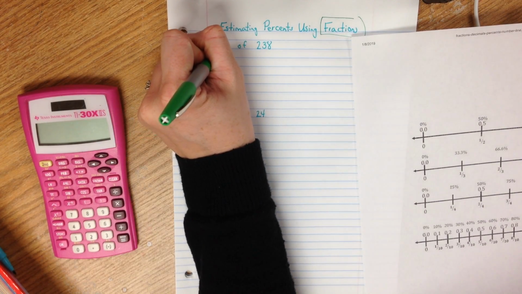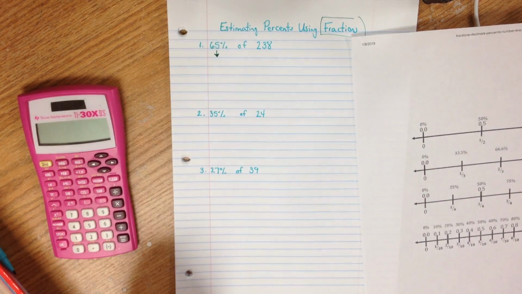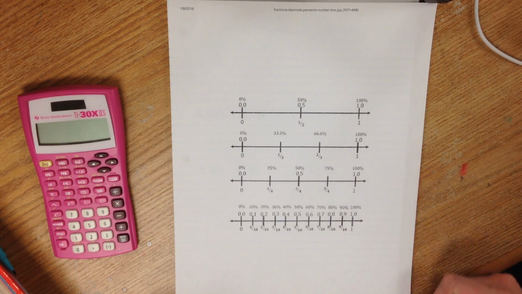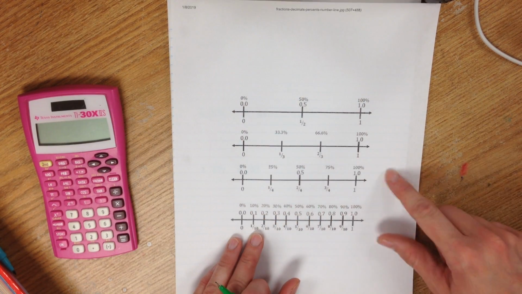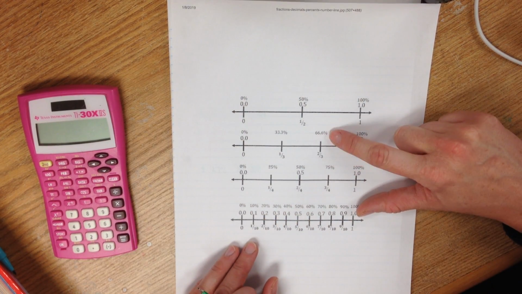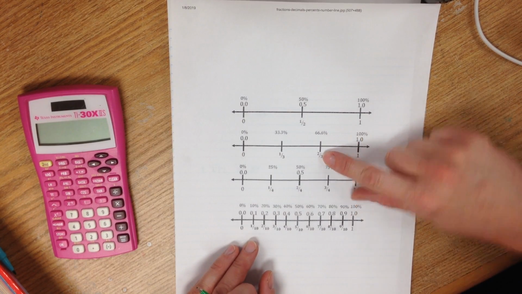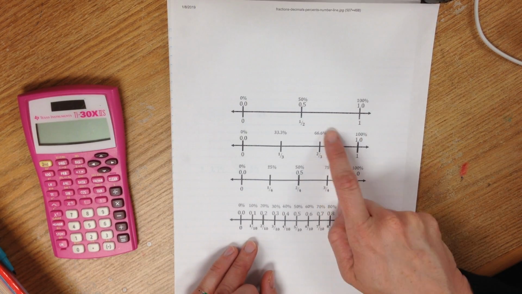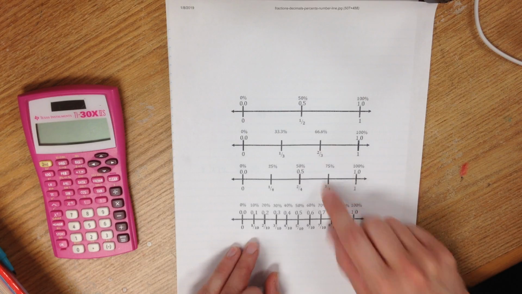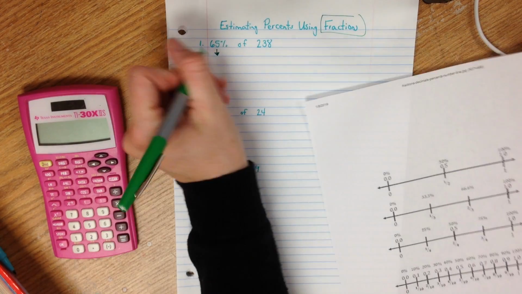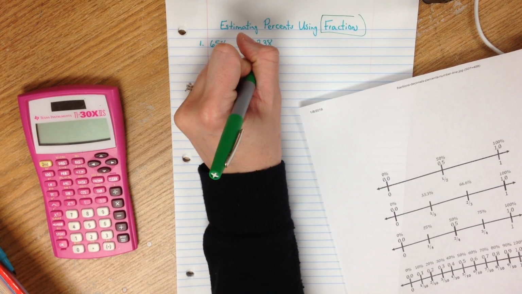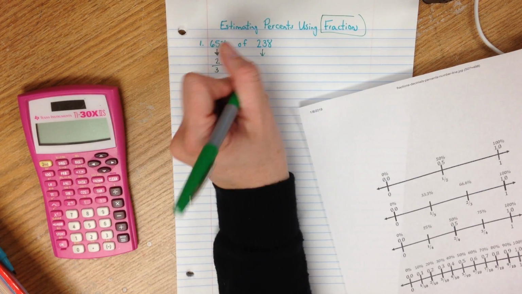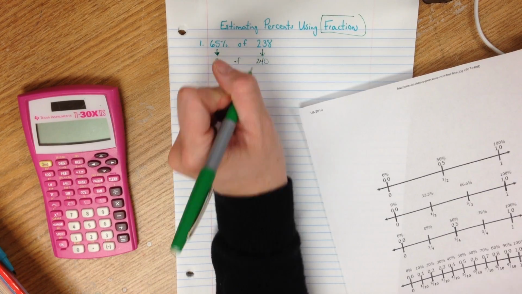First thing I want to do is round 65% to a fraction that's near 65%. So I'm going to look on this chart. Then I'm going to check all the percentages, and 66.6% is close to 65%. So the fraction that goes with 66.6% is 2/3. So I'm going to round 65% to 2/3. And then I'm going to round 238 to 240 because that makes it easier to work with, less digits to worry about.